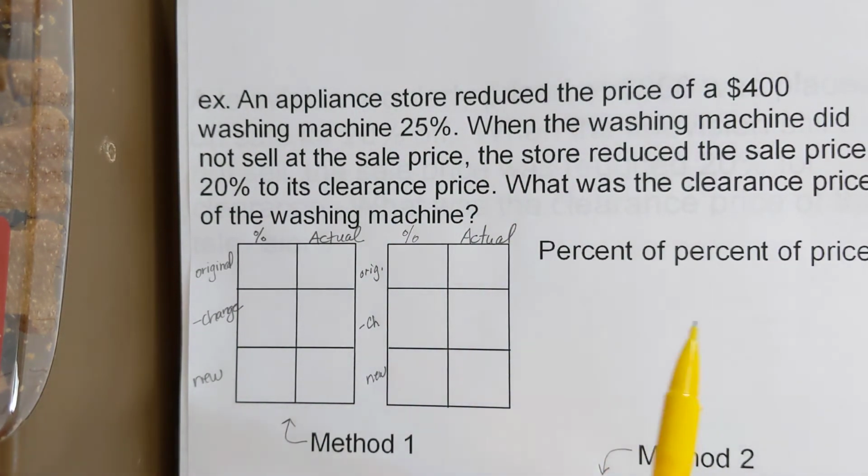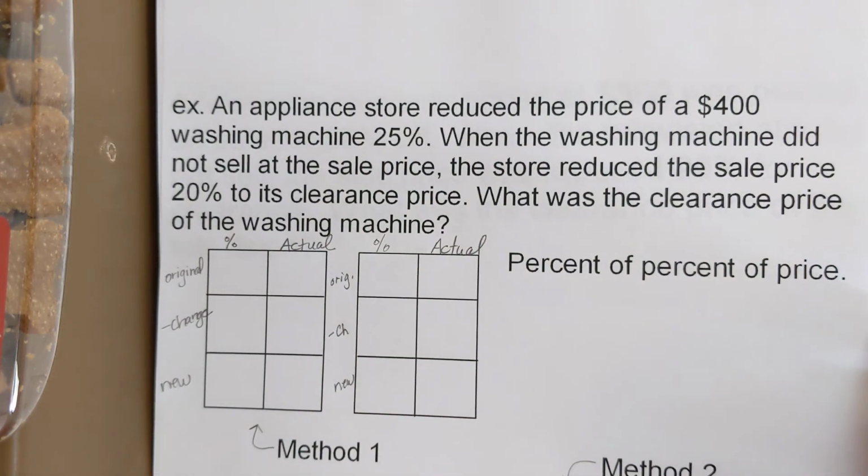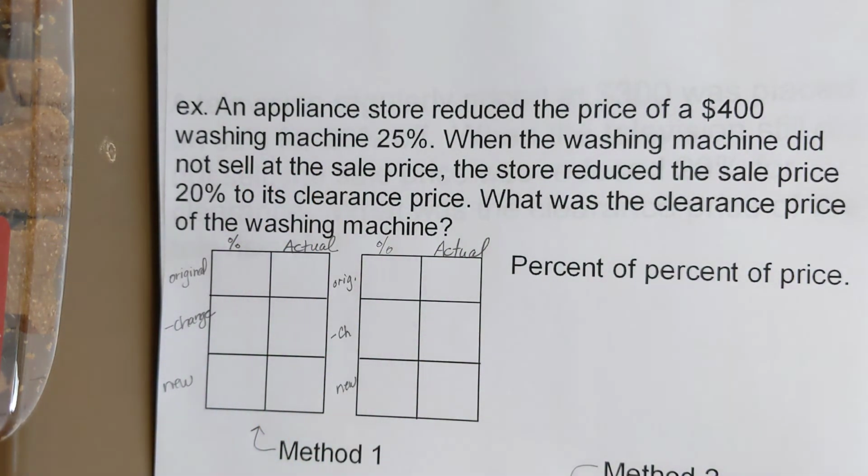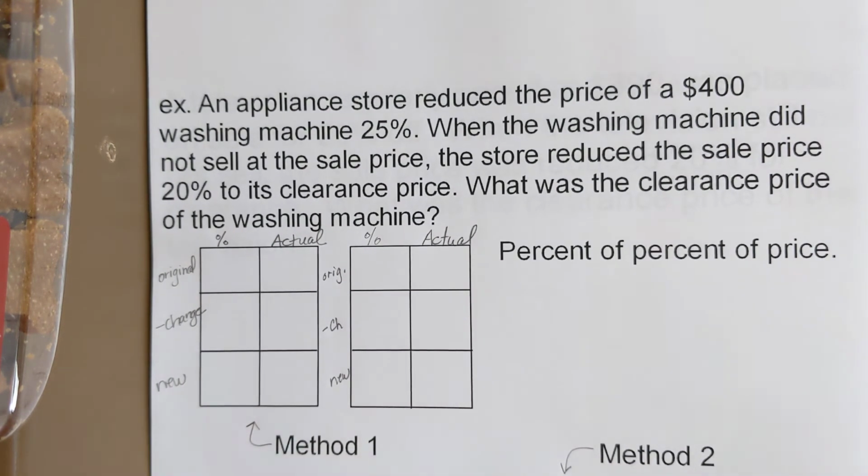All right, so here's an example of a successive discount problem. It says an appliance store reduced the price of a $400 washing machine 25%. When the washing machine did not sell at the sale price, the store reduced the sale price 20% to its clearance price. What was the clearance price of the washing machine? So I'm going to show you again both methods.